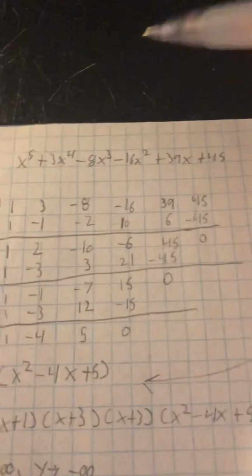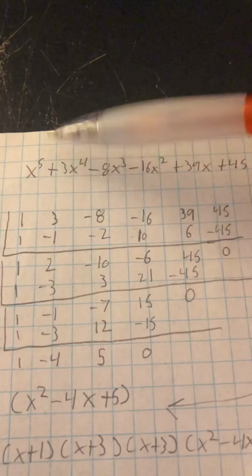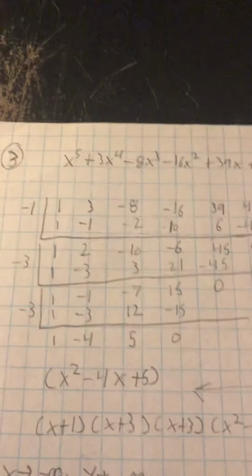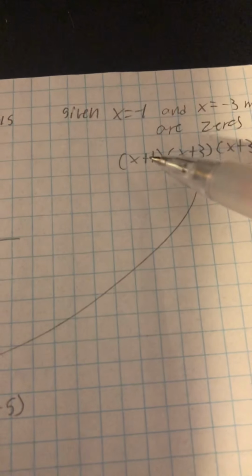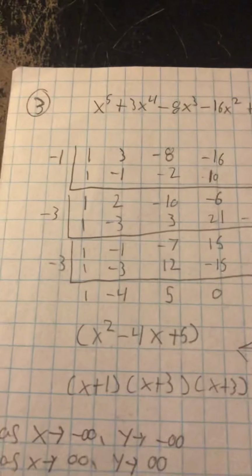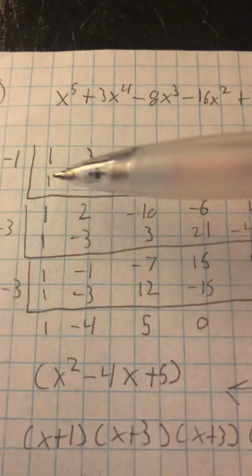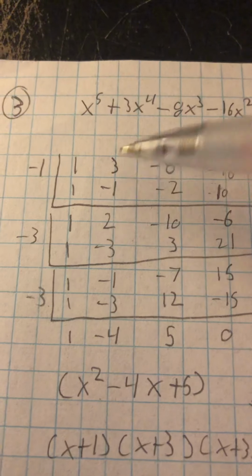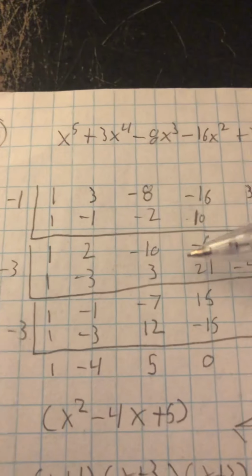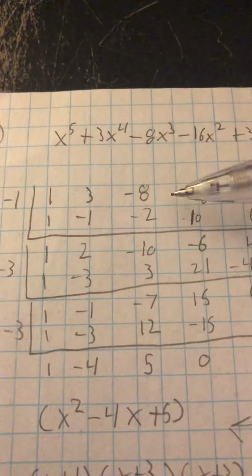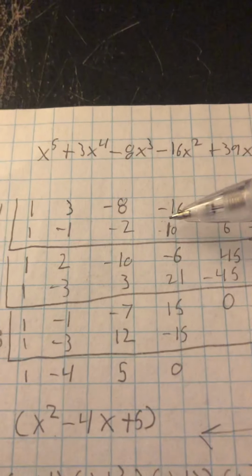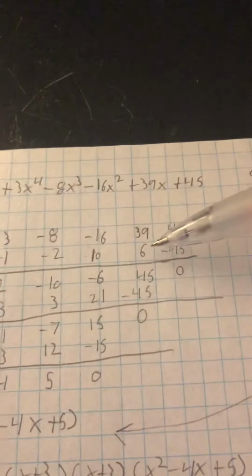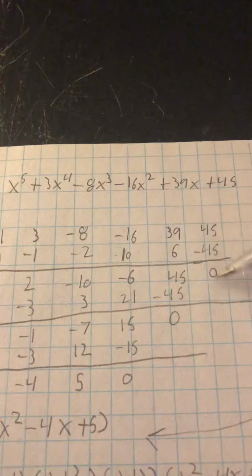Of course, with synthetic division, we're going to pull out 1, because we're ignoring the variables, 1, 3, -8, -16, 39, and 45. We're going to take the whole number here and use the opposite of that value, so -1. The 1 immediately gets dropped down, so -1 times 1 is -1, add these together, you get 2. Multiply -1 and 2, -2; -8 plus -2 is -10. -1 times -10 is 10; -16 plus 10 is -6. -1 times -6 is 6; 45 plus... 45 times -1 is -45, and these all add up to 0.